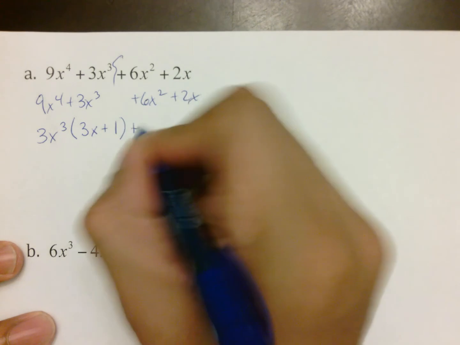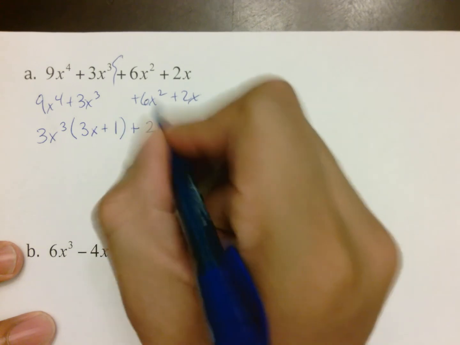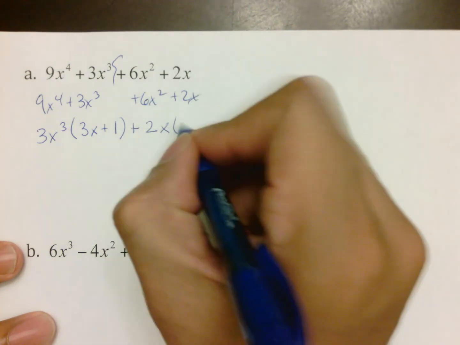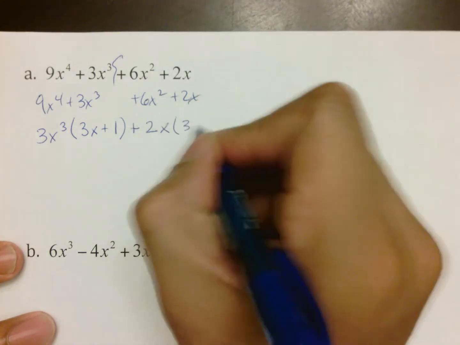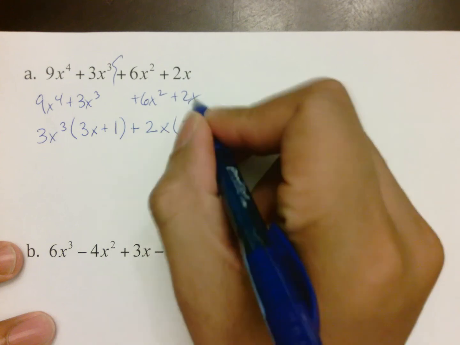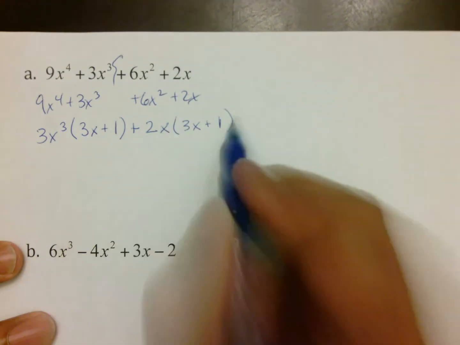Copy the sign as we just said. 6 and 2 both can be divided by 2, and I can take off 1x because both of these have 1x. 6 divided by 2 is 3. Had 2 x's, took 1 off, I have 1 left. Copy the sign. 2 divided by 2 is 1. X is gone, and again you have the same thing.